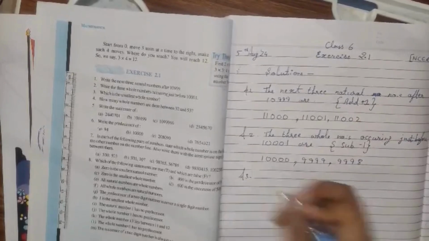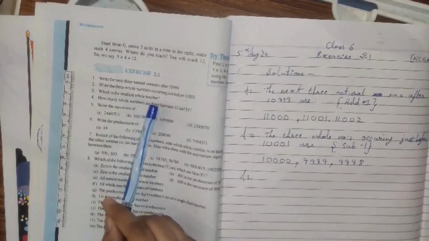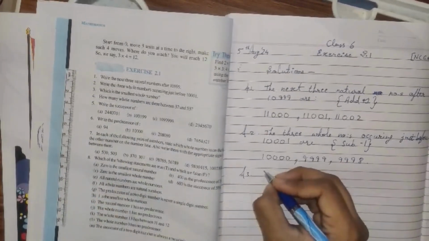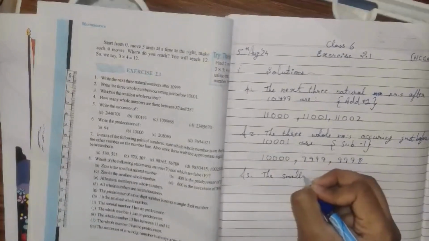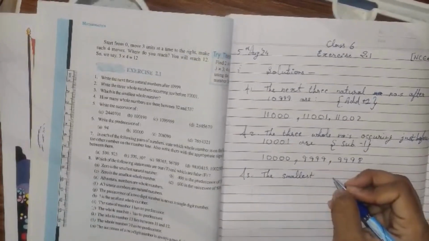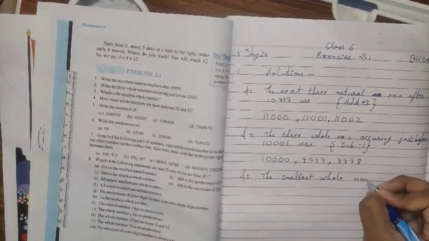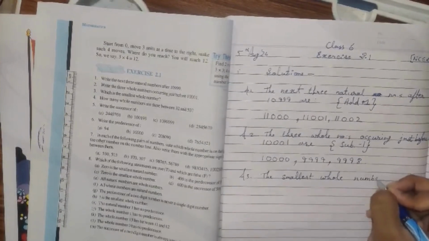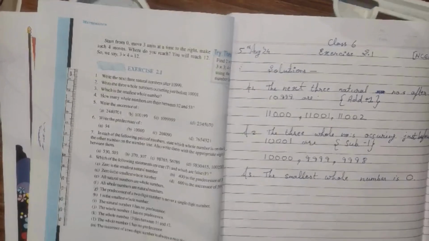Answer number 3. Which is the smallest whole number? So the answer is the smallest whole number is 0.